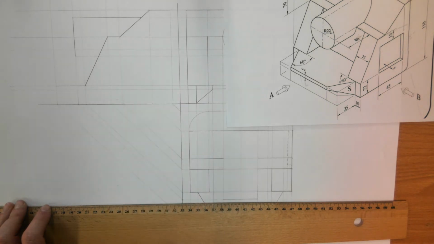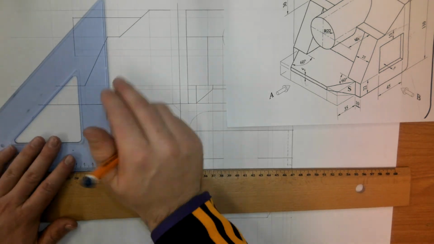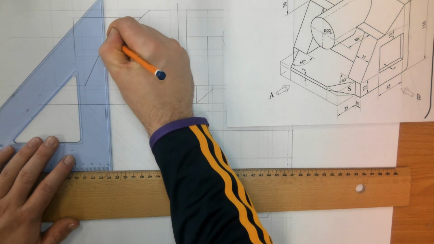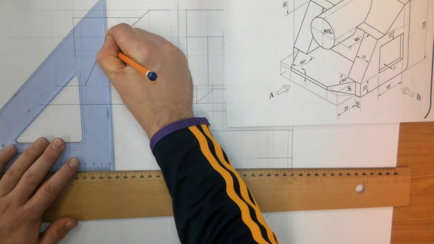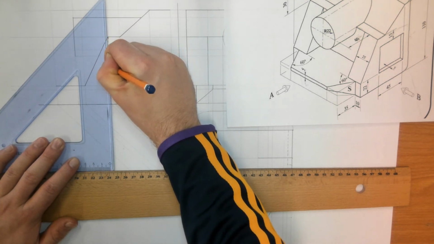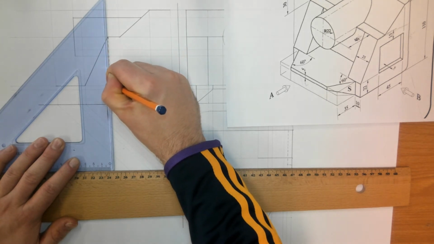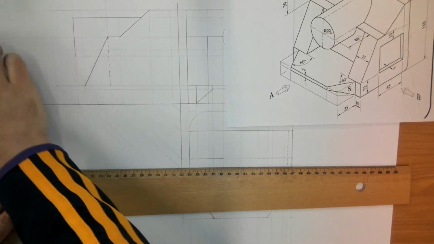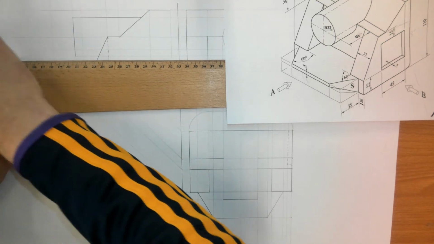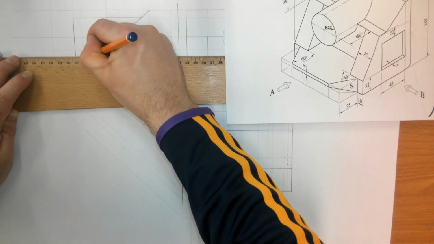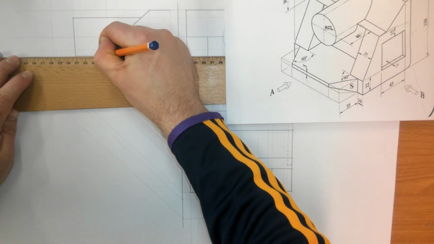So that's a hidden detail line. So now then we can heavy the cylinder to there and hidden detail here.